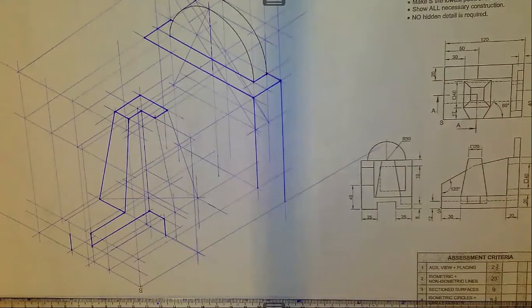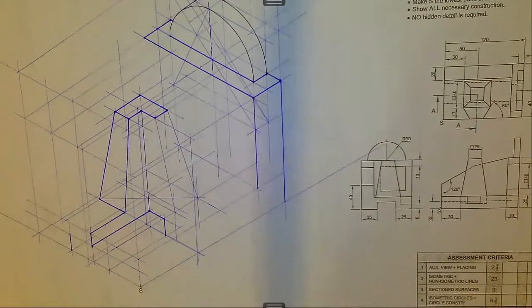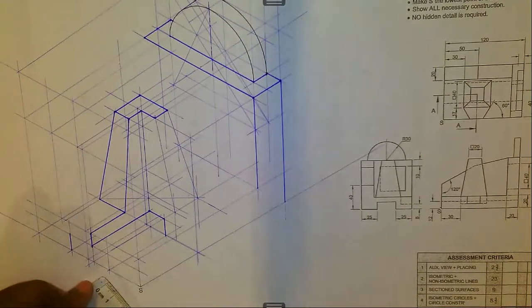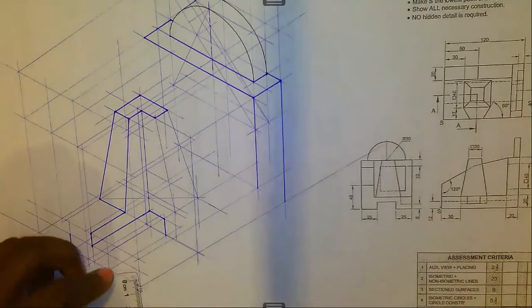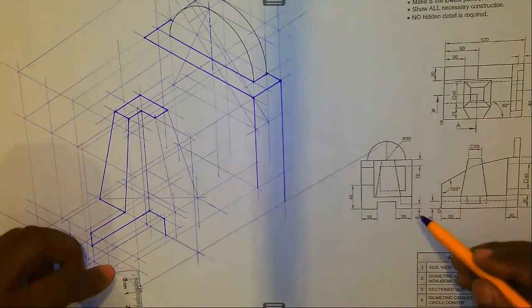Then we need to measure 8 millimeters from the bottom.